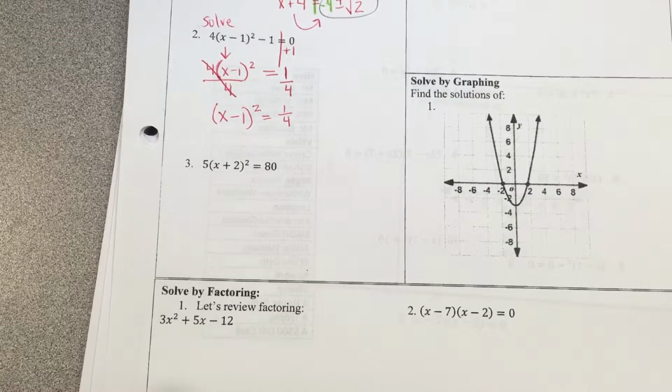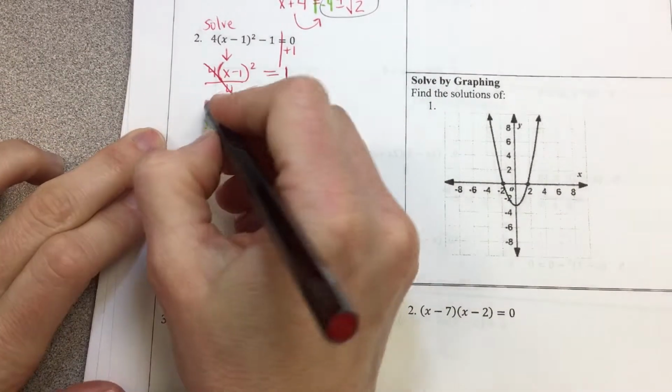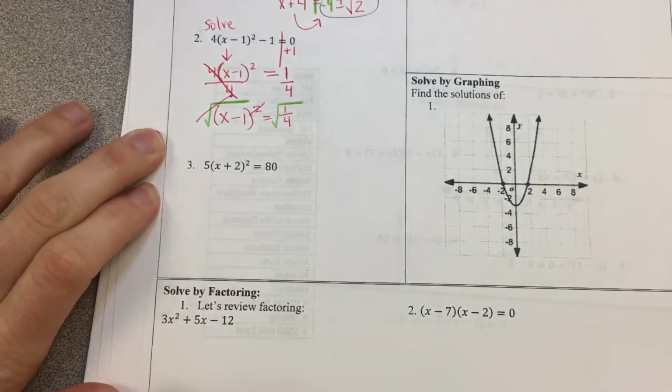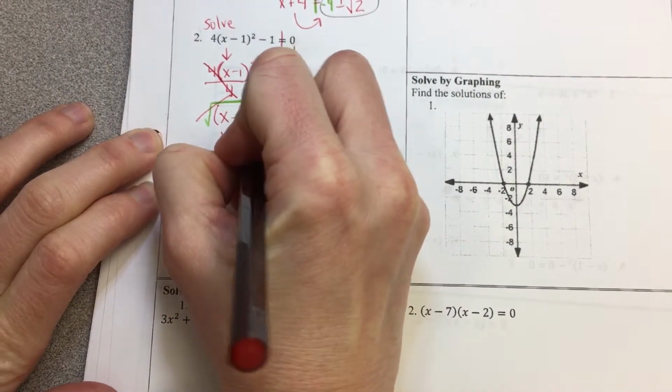Okay, still trying to get x by itself. What am I going to get rid of next? We gotta do the square root. The square. Okay, how do you get rid of the square? Square root. Good. And you're technically square rooting both sides, but the square root and the square cancel each other out. That's the whole point of doing it. So you're left with x minus 1 equals.